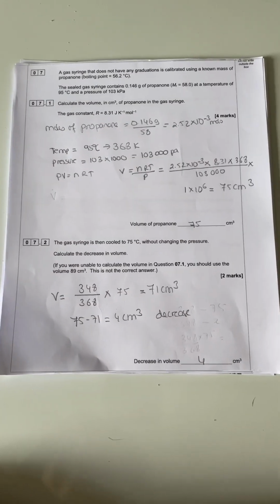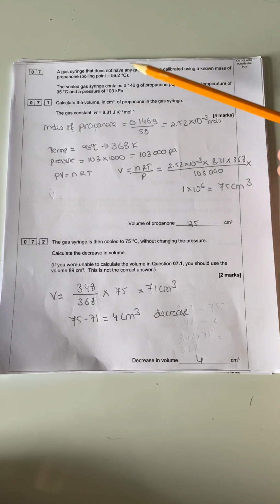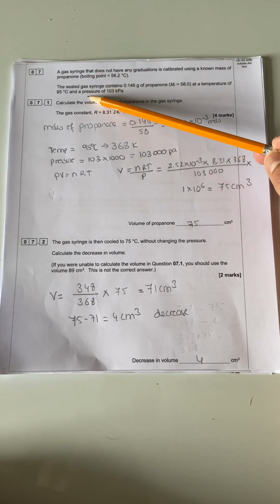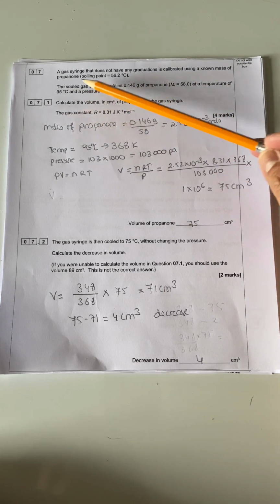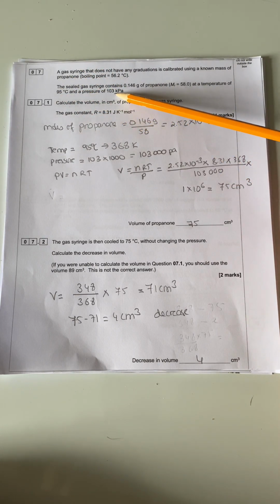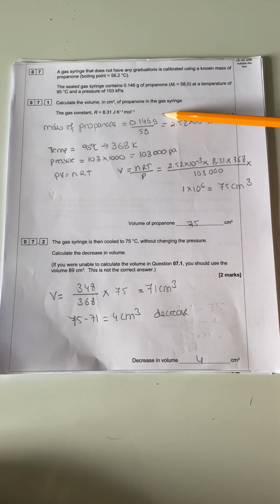Let's do question 7. A gas syringe that does not have any graduations is calibrated using a known mass of propanone, boiling point 56.2 degrees. The sealed gas syringe contains 0.146 grams of propanone. You've got Mr of 58, at temperature 95 degrees Celsius and pressure 103 kPa. Calculate the volume in cm³ of propanone gas in the syringe. First of all, you work out moles of propanone. So you take your mass over molar mass, you work out the moles.